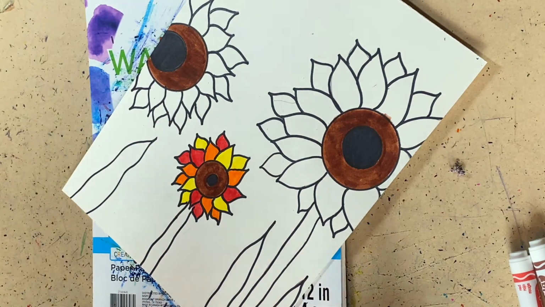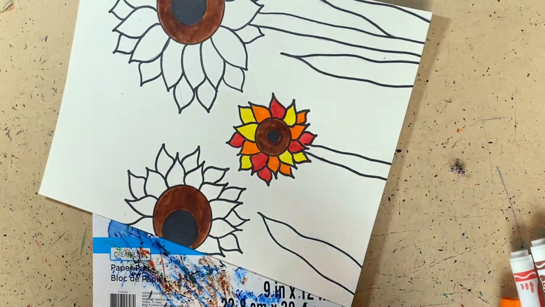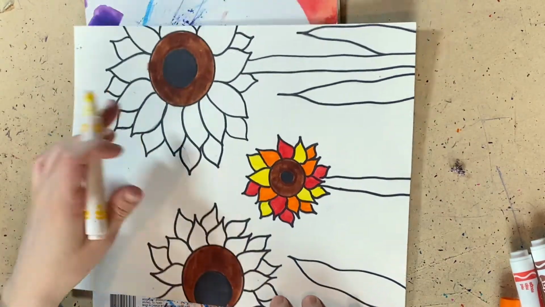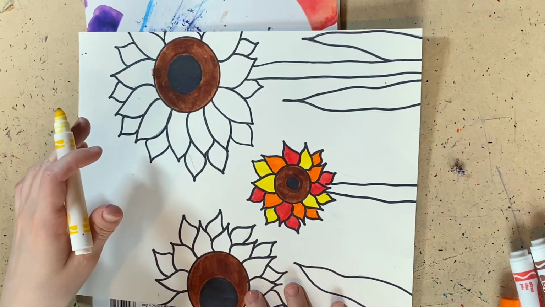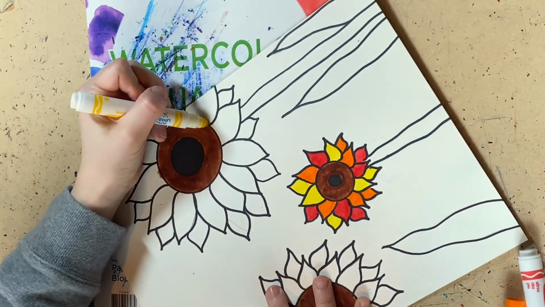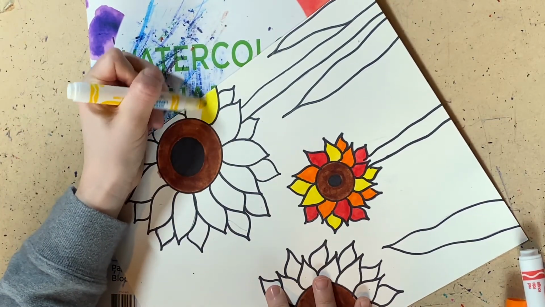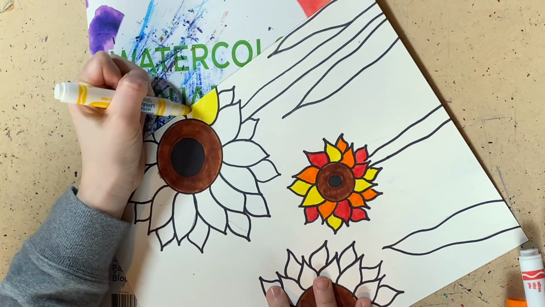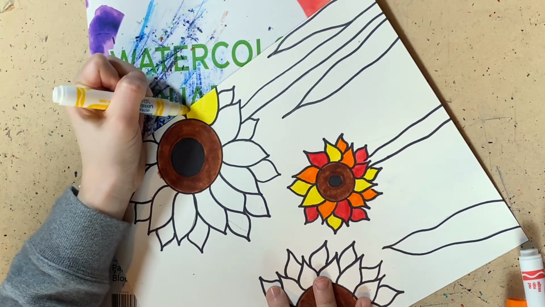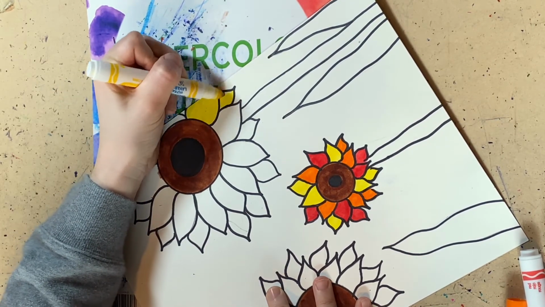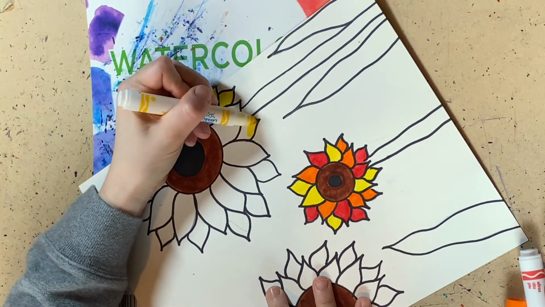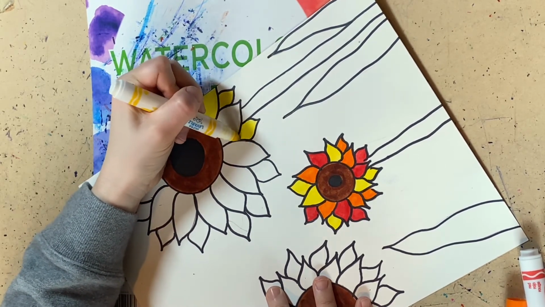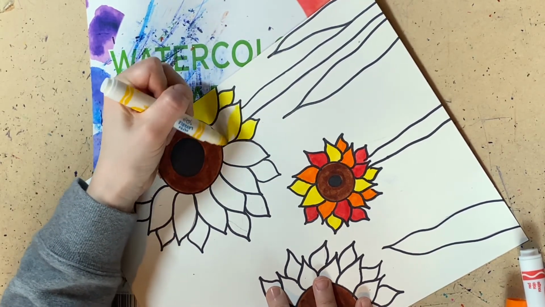Or what you can do is I'm going to color this one. Now, okay, let's do this. I'm gonna color this one just yellow. So this whole sunflower is just gonna be colored yellow. So I'm gonna stop that here.